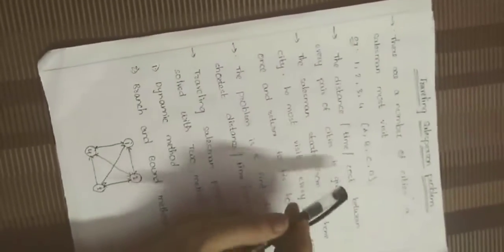The distance, time, or cost between every pair of cities is given. For example, in a traveling salesman problem question, the time, distance, or any cost is given by the problem. The condition for the salesman is that he must visit every city with less time and less cost. These are the conditions for the traveling salesman problem.